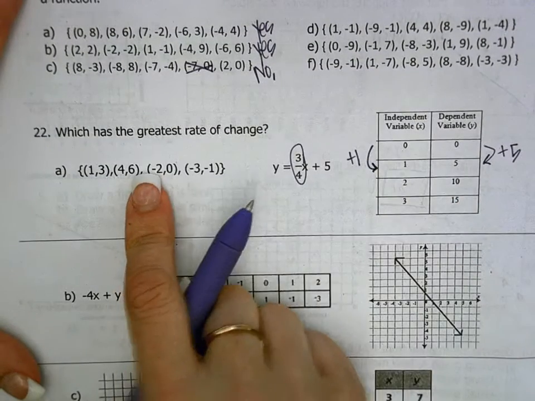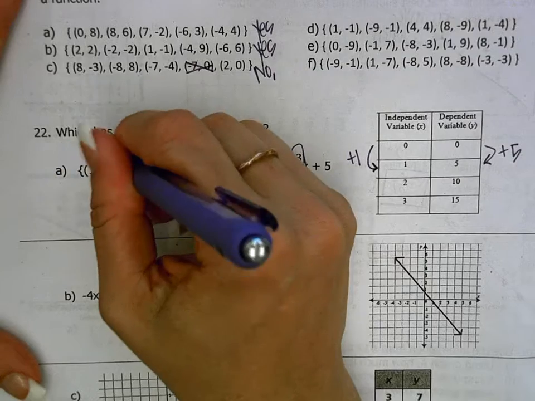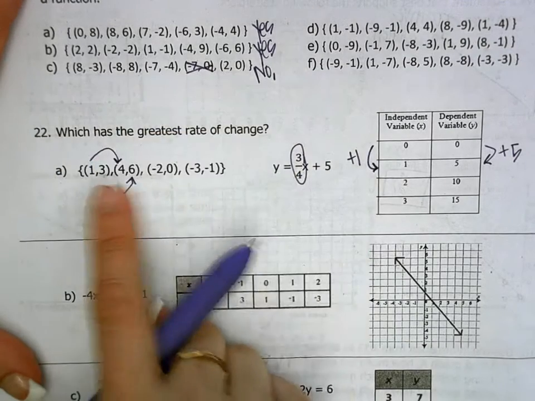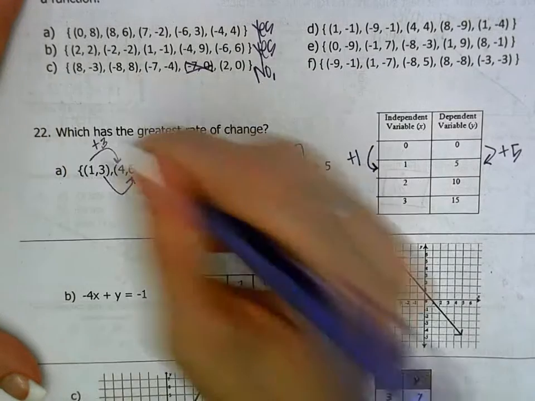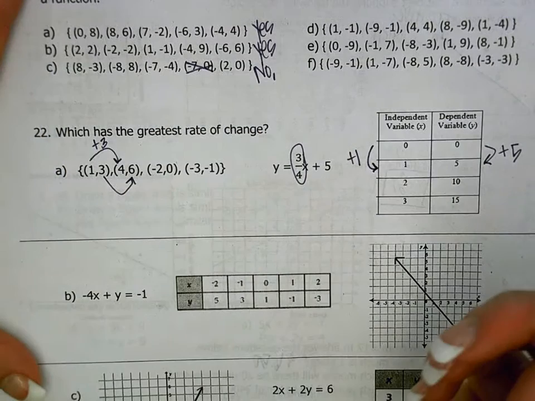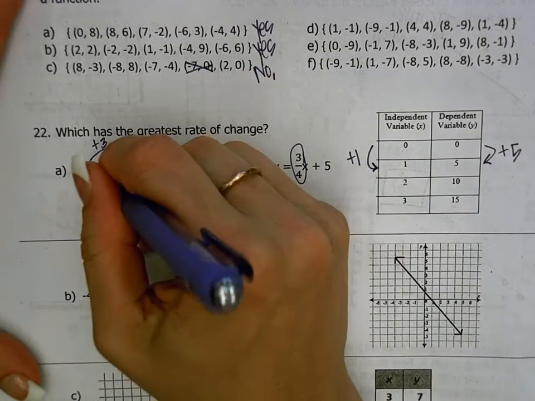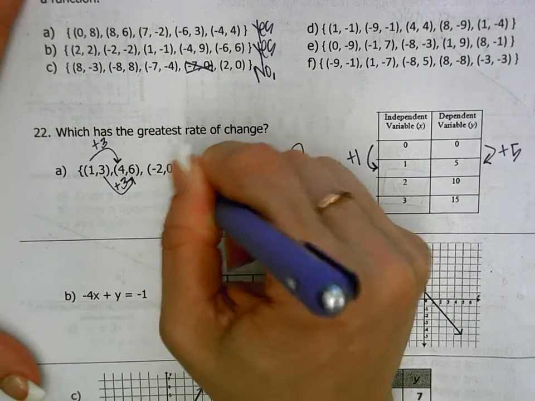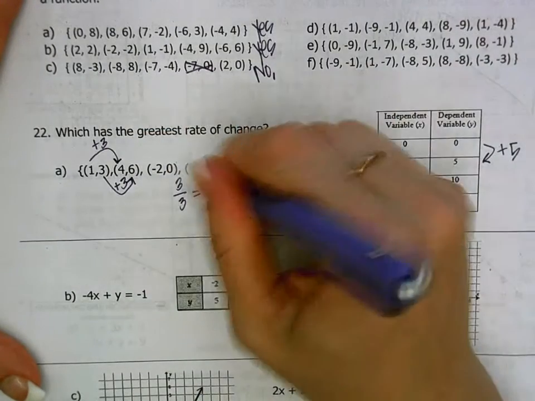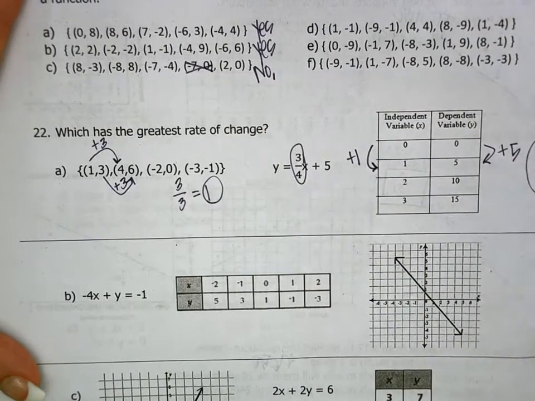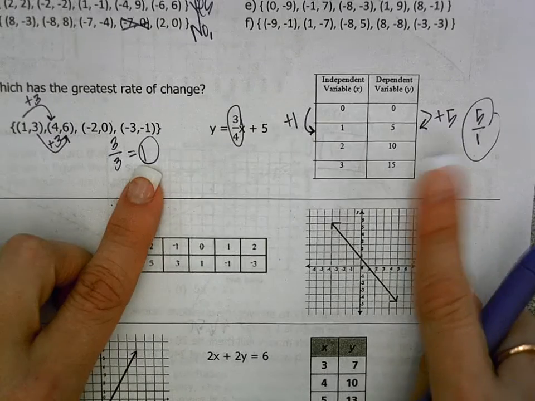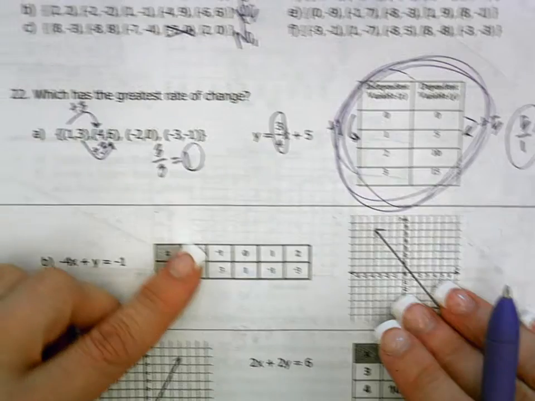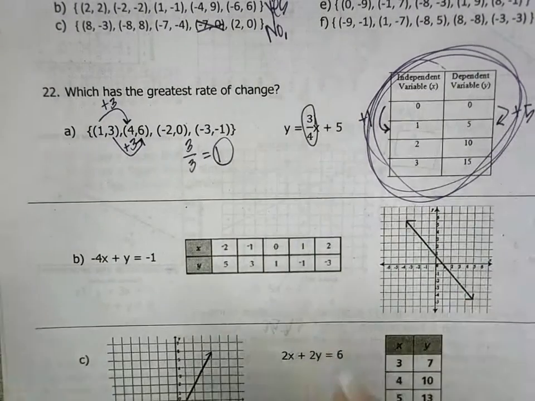Here, rate of change. So change in x is what? Change in x is plus 3. Change in y is what? Change in y is plus 3. So rate of change is 3 over 3, which is equal to 1. So which has the biggest rate of change? The last one. This table would have the greatest rate of change, between the three.